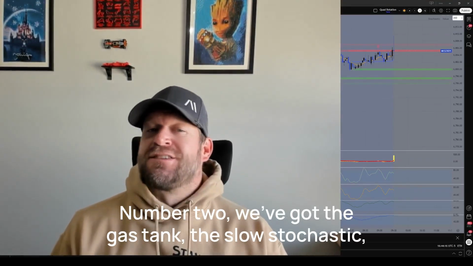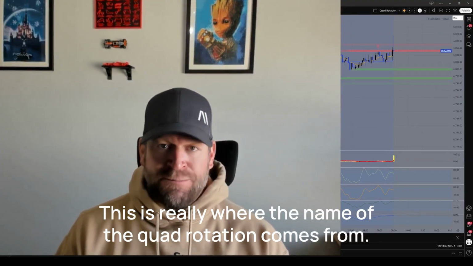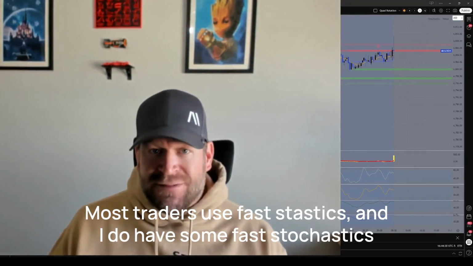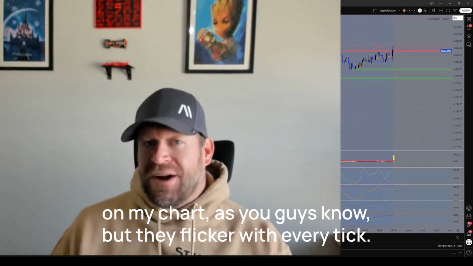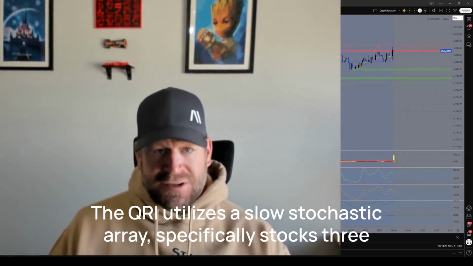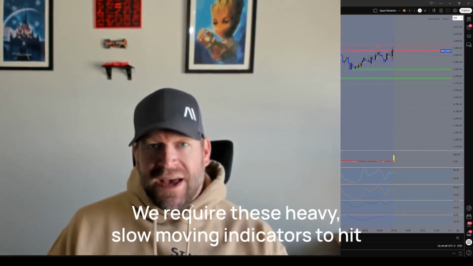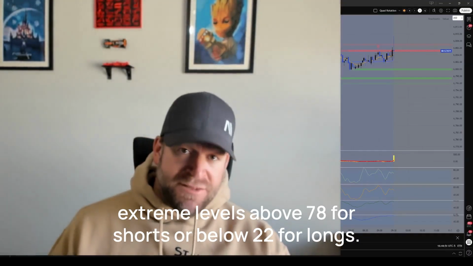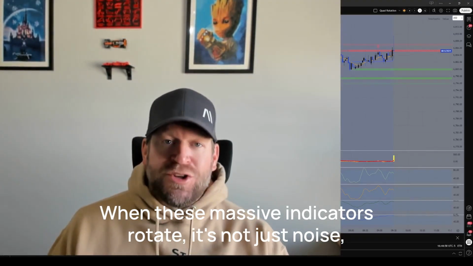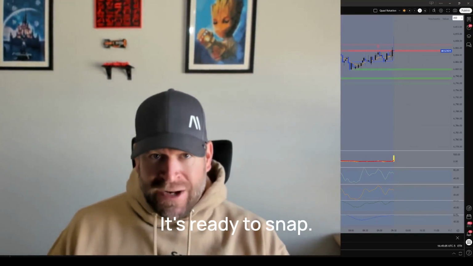Number two, we've got the gas tank, the slow stochastic, or the rotation, if you will. This is really where the name quad rotation comes from. So in there, we check the fuel. Most traders use fast stochastics, and I do have some fast stochastics on my chart, as you guys know, but they flicker with every tick. The QRI utilizes a slow stochastic array, specifically stocks 3 and 4 on my chart here. Those are length 40 and 60, if you recall. We require these heavy, slow-moving indicators to hit extreme levels, above 78 for shorts or below 22 for longs. When these massive indicators rotate, it's not just noise, it's structural exhaustion. It tells us the rubber band is stretched too far, it's ready to snap.